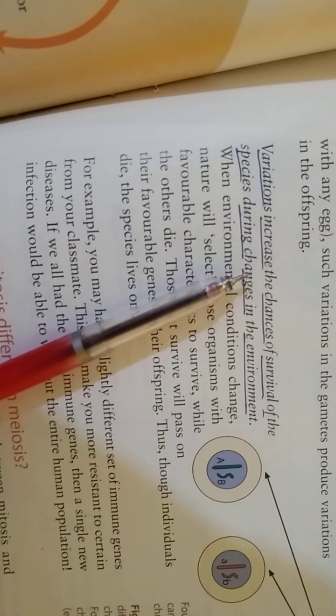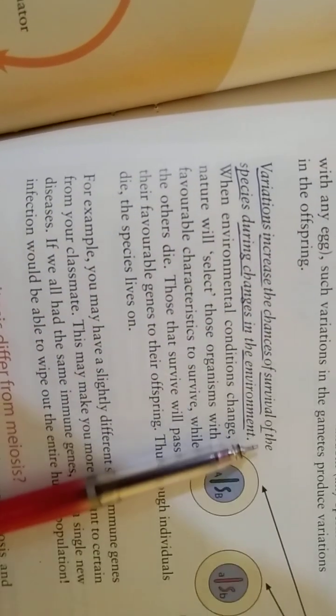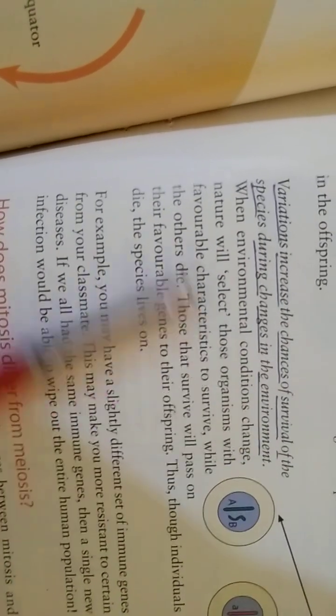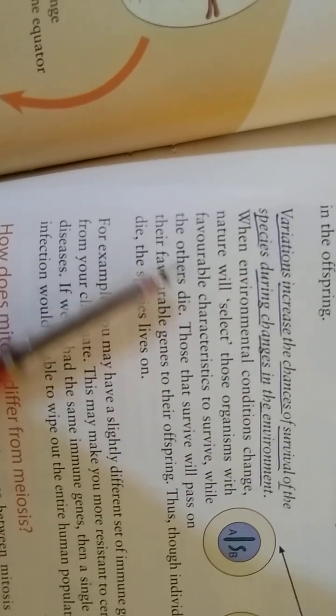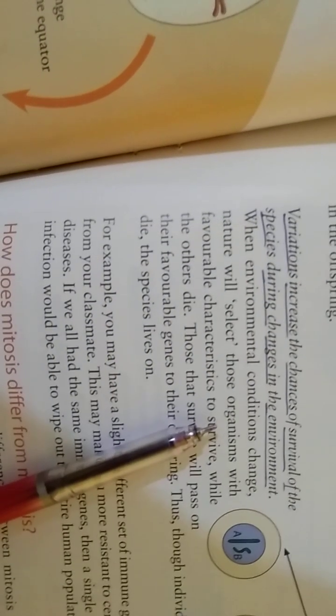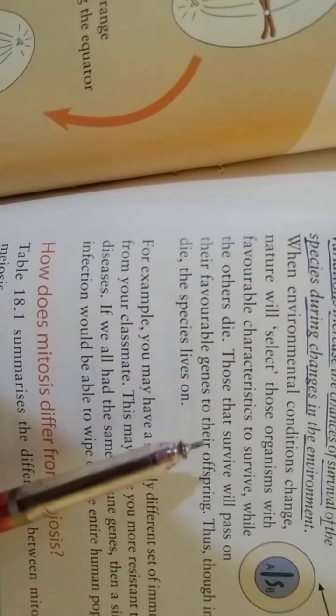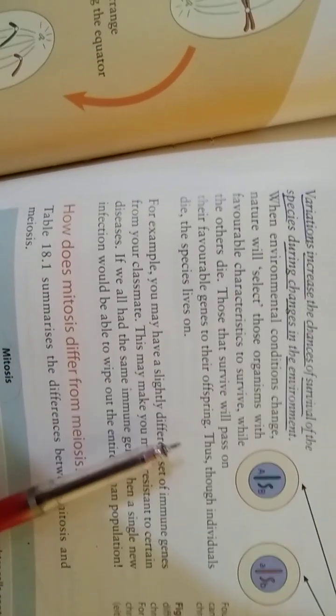Variations increase the chance of survival of the species during changes in the environment. When environmental conditions change, nature will select those organisms with favorable characteristics to survive, while the others die. Those that survive will pass on their favorable genes to their offspring. Thus, though individuals die, the species lives on.